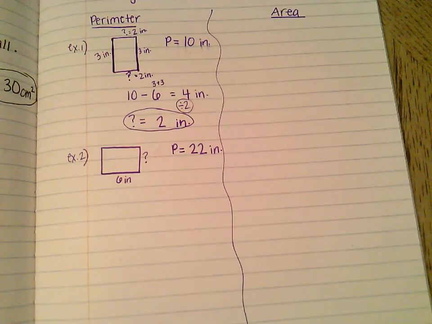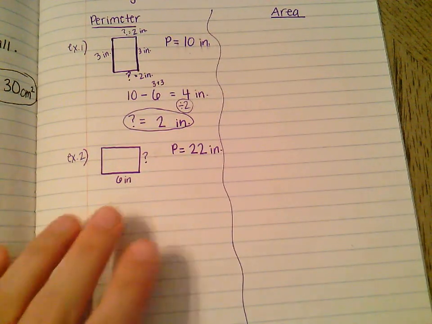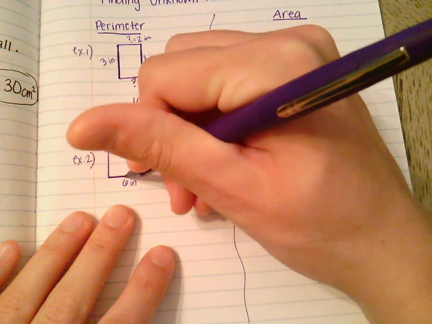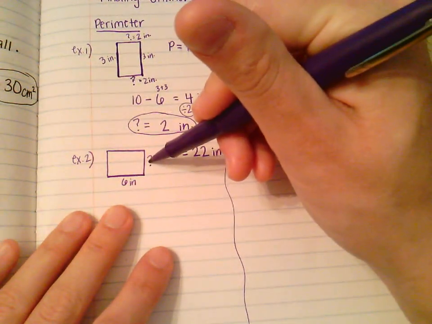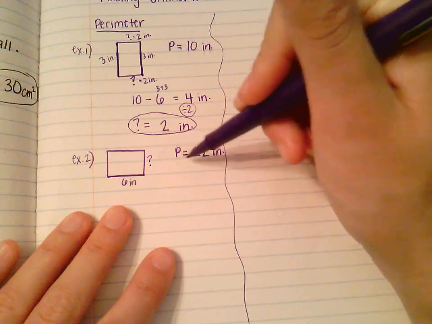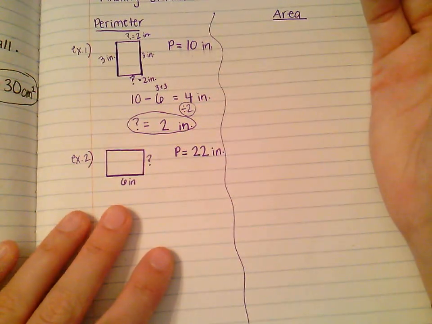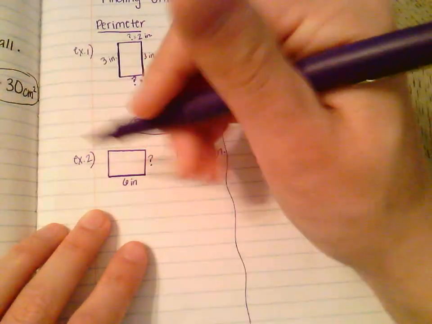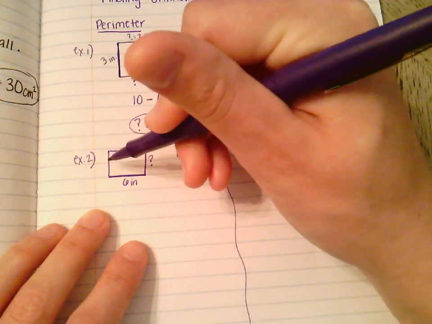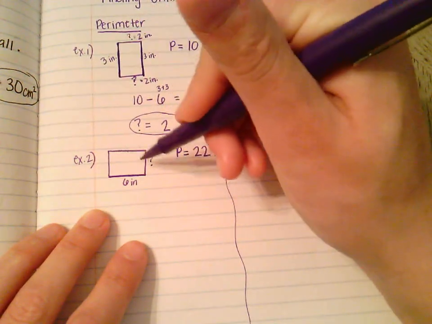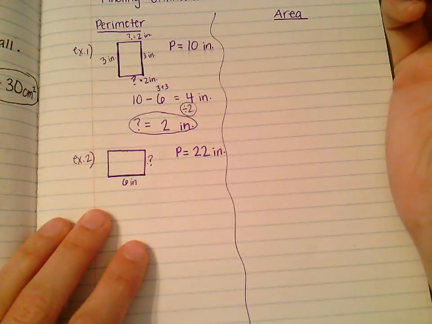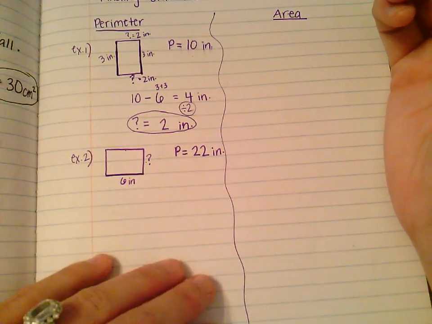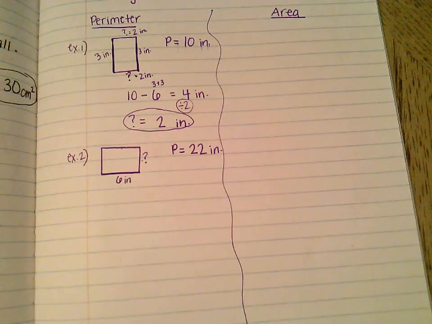So let's talk about this problem. I know this side is 6 inches. I don't know what this side is, but my total perimeter is 22 inches. That means that if I add up this side plus this side plus this side plus this side, my total is 22. But let's simplify this to make it a little easier.